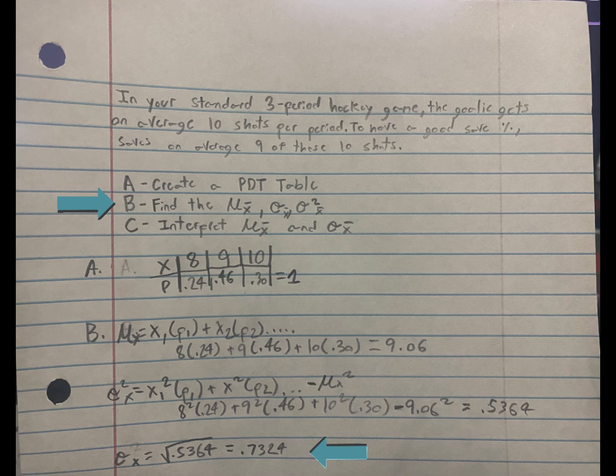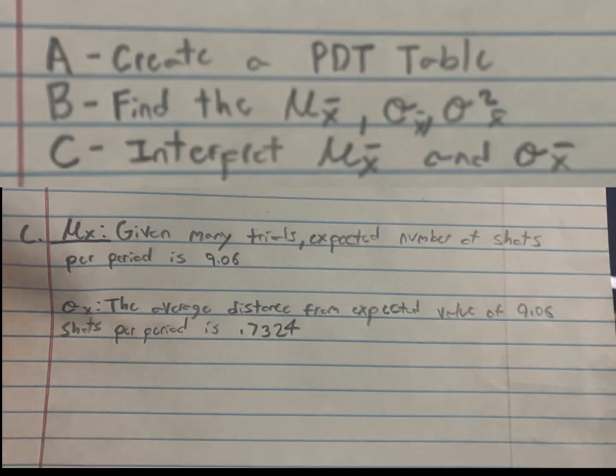And then finally, to find the standard deviation, we just take the variance and square root it, and the standard deviation is going to be 0.7324. And now finally, part C is asking for us to interpret the mean and the standard deviation.